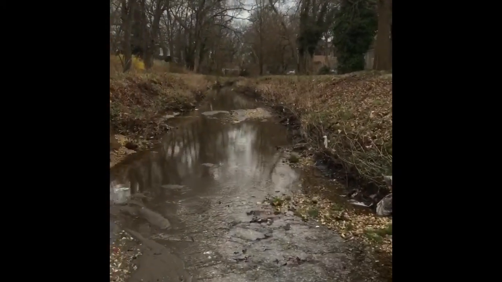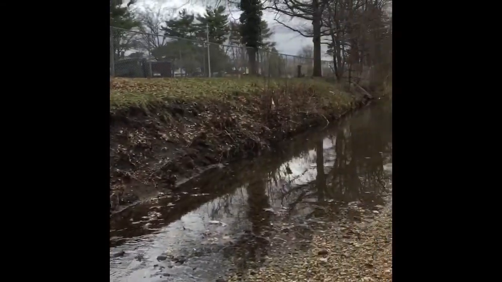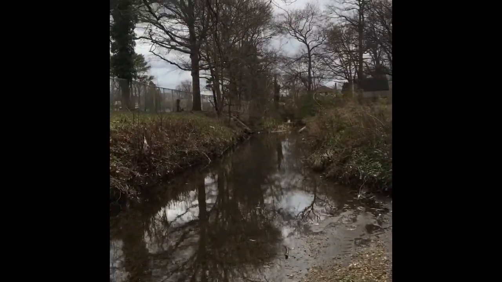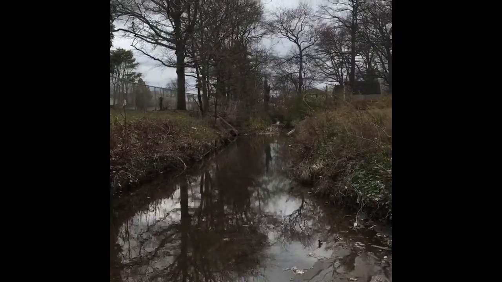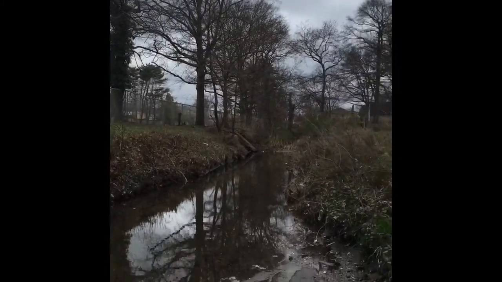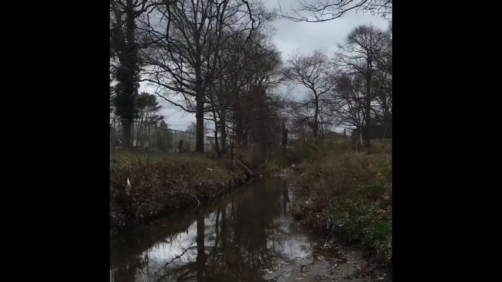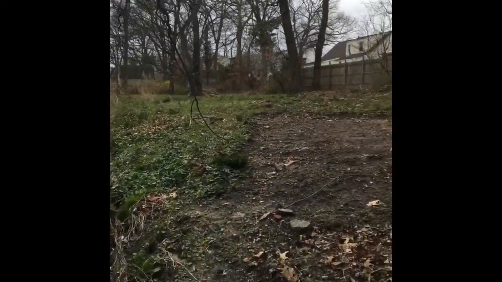Right now I'm walking into what is called Pine Creek, which is a tributary of Mill River. Remember, a tributary is a smaller river flowing into a larger river. So anything that runs off the surface of the earth here will end up down in Mill River and out in the bay, which is very important, okay?